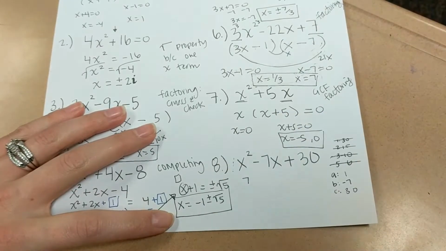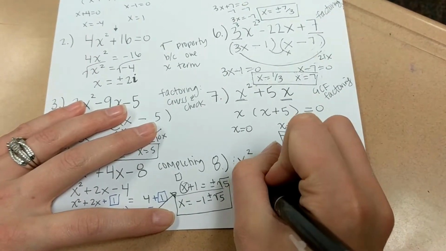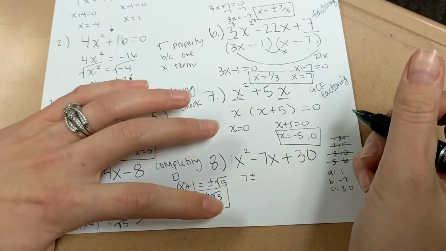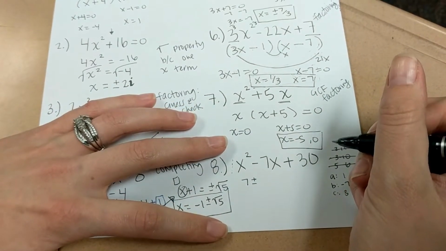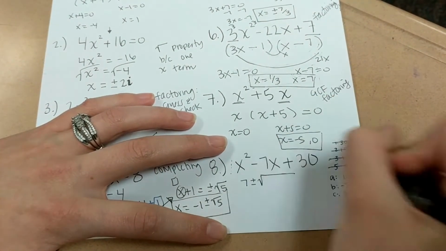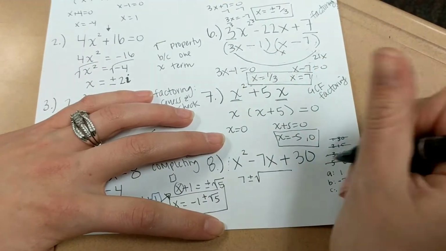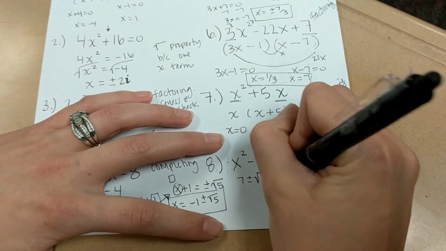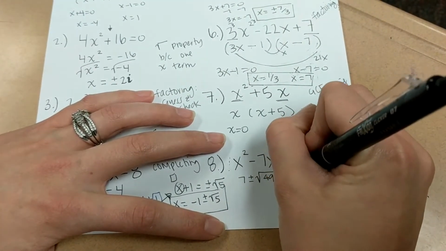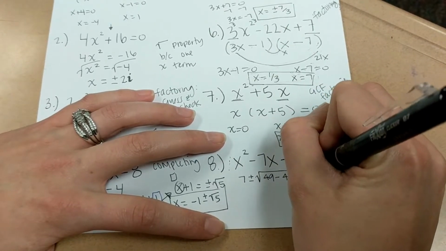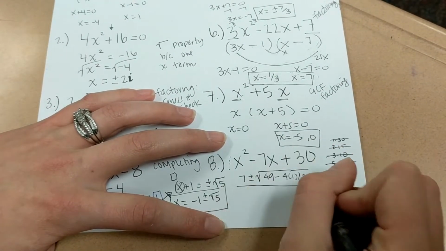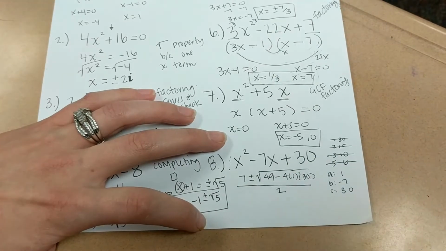So I have 7 plus or minus the square root. 7 squared is 49 minus 4 times 1 times 30, all over 2 times 1, which is 2.